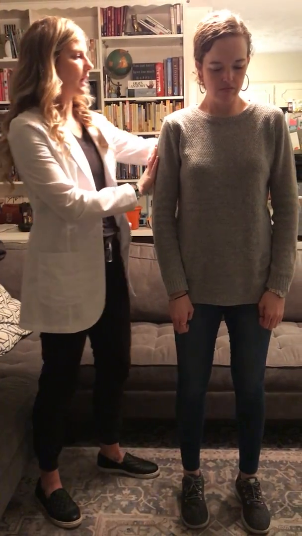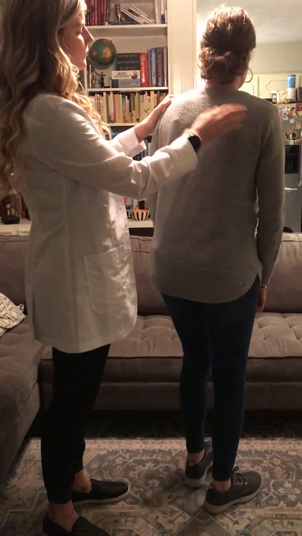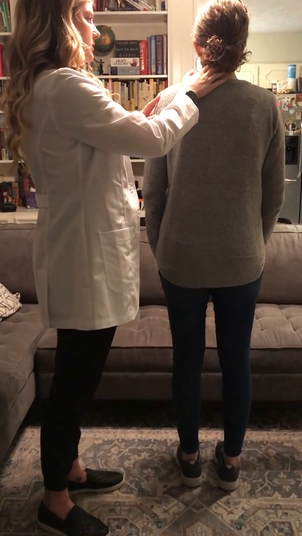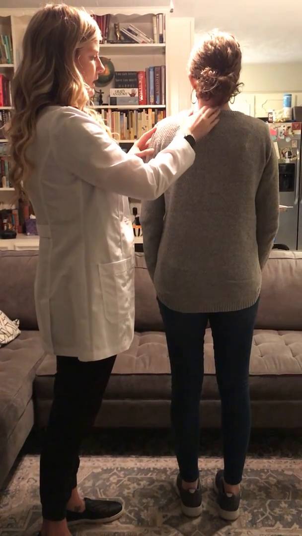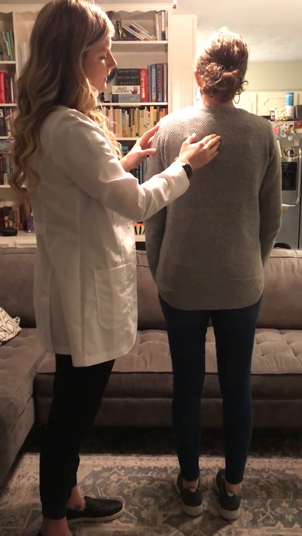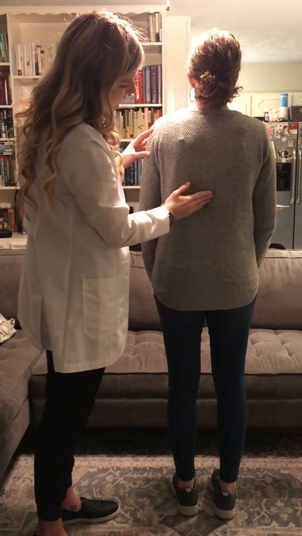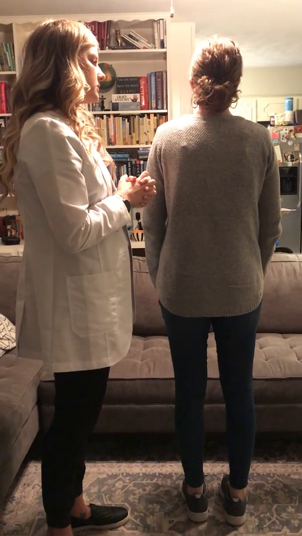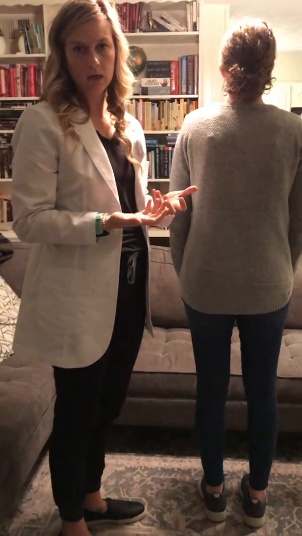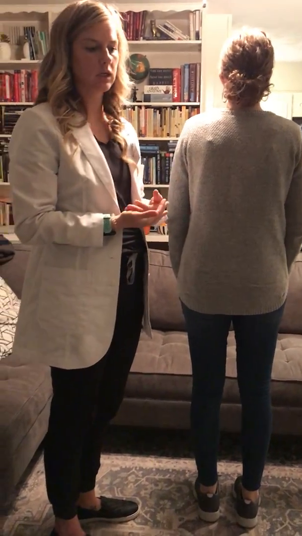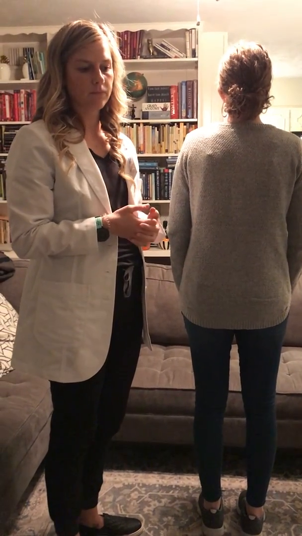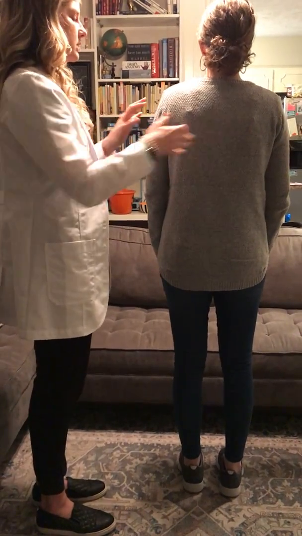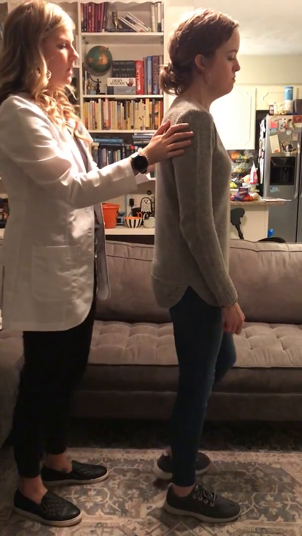So what I'm going to do now, Anna, is for purposes of this exam, I am going to assess your cervical spine. And so first I'm going to just palpate your cervical spine and then your lumbar thoracic spine. Any pain or tenderness? No. Okay. So what I'm going to do now, and I don't notice any areas of herniation, any bulging, nodules, anything like that.